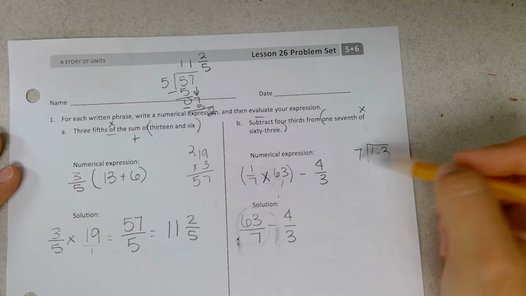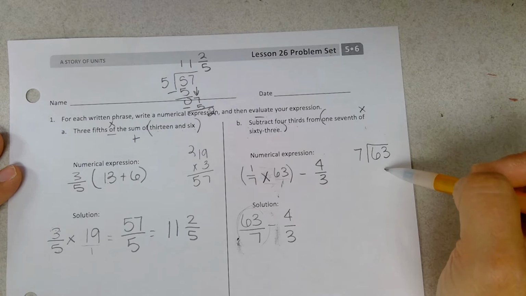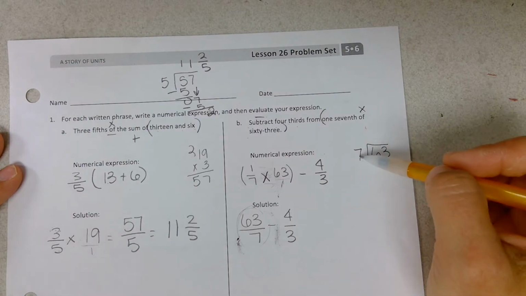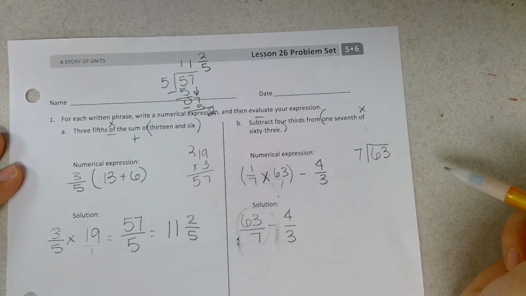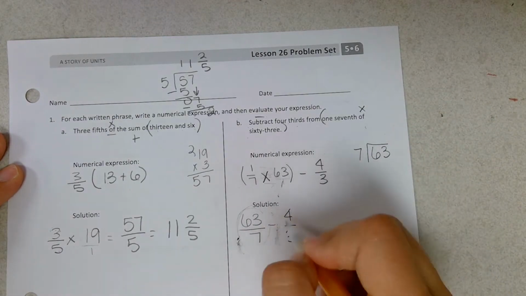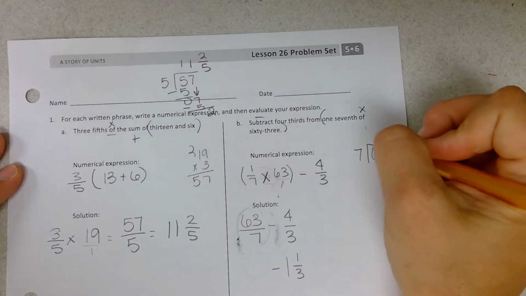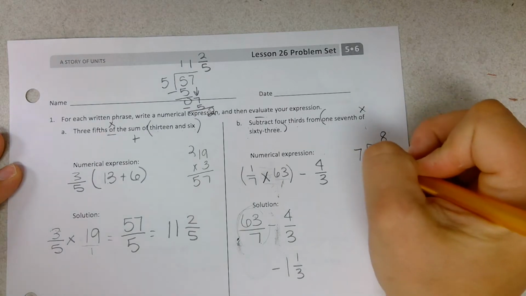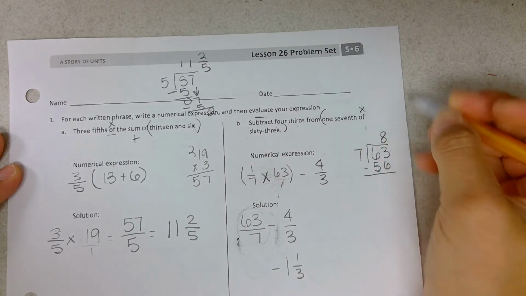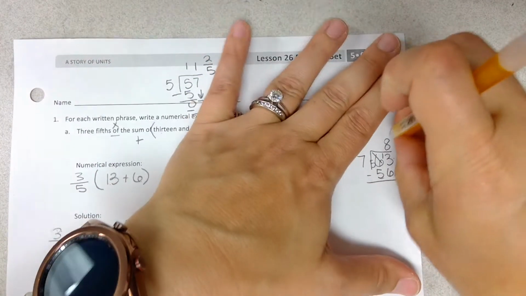Let's see here. 7 will go in 8 times. Oh, it goes in 9 times.